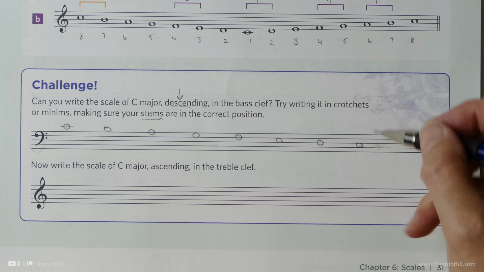So there's the line, space, line, space, line, space. Just stepping, that's what scale means. Line, space, there we go. 1, 2, 3, 4, 5, 6, 7, 8. Everything's properly stepped up and we should have ended on C, F, A, C. That's correct. So we have a C, D, E, F, G, A, B, C. Now all we've got to do is put the stems.